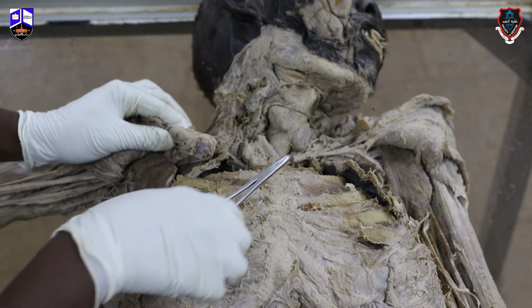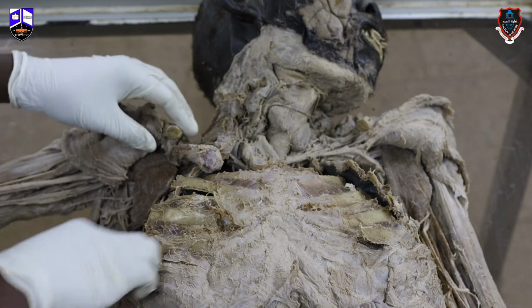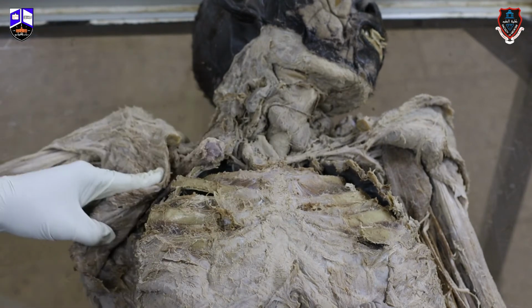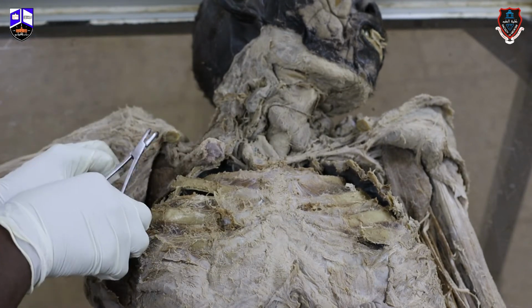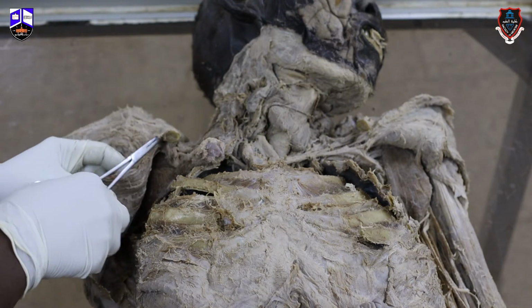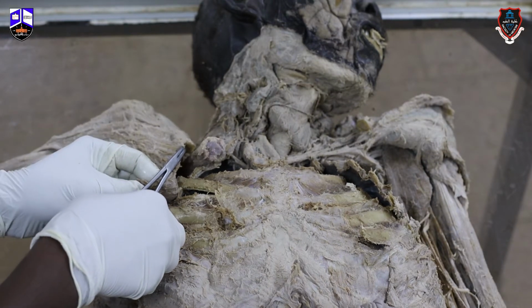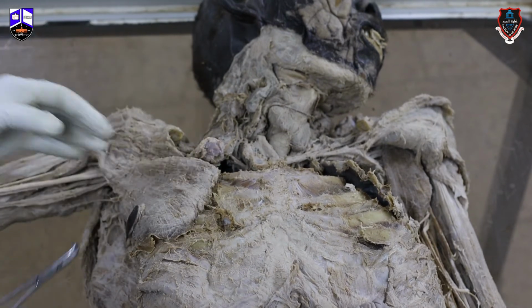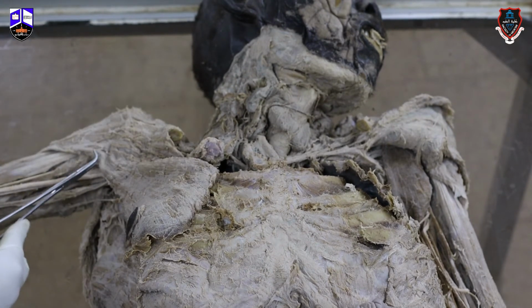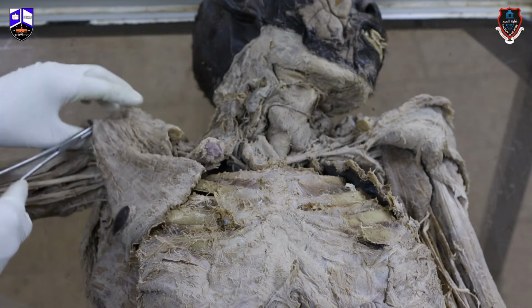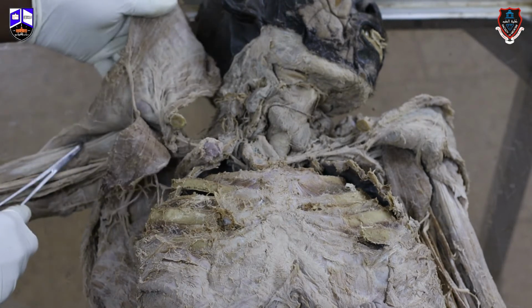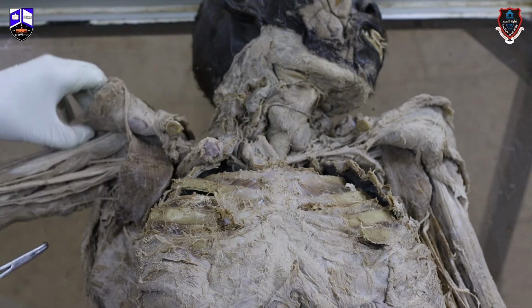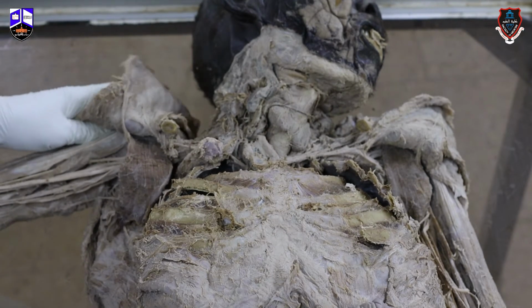So it has a sternocostal head and a clavicular head. Here is the clavicular head, and then it goes upward and laterally to be inserted here in the lateral lip of the bicipital groove.